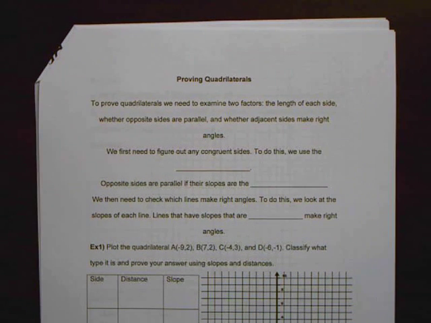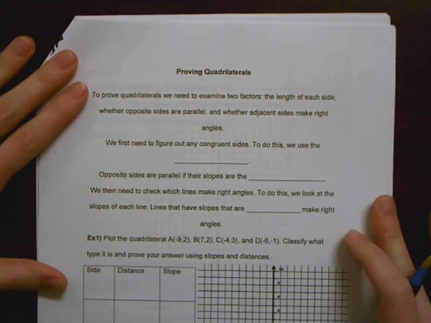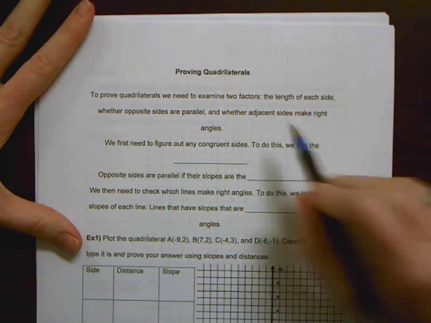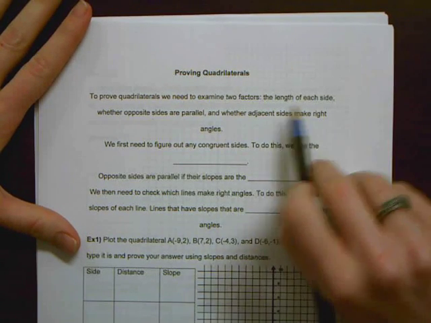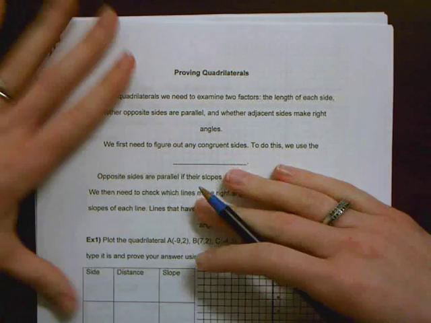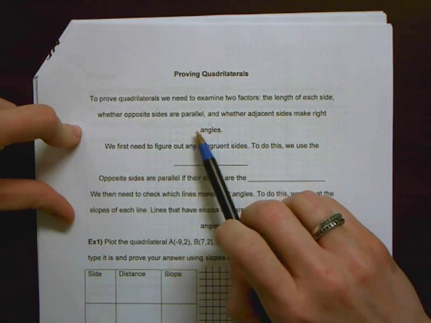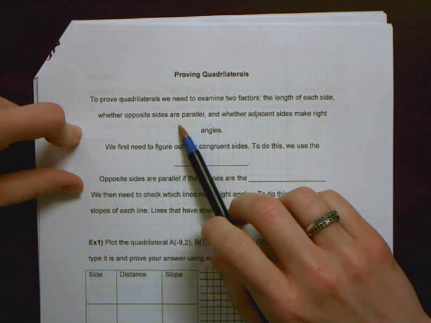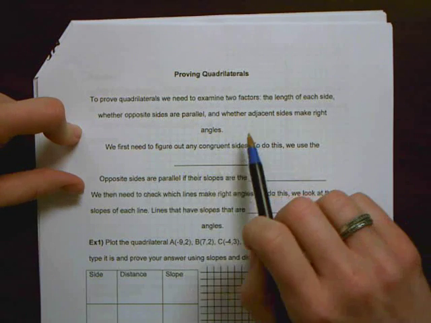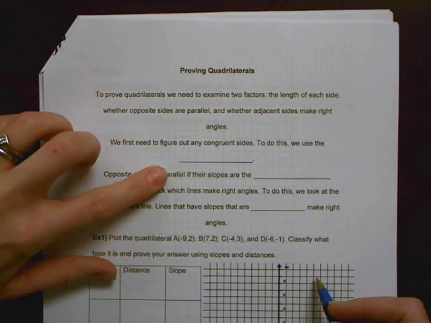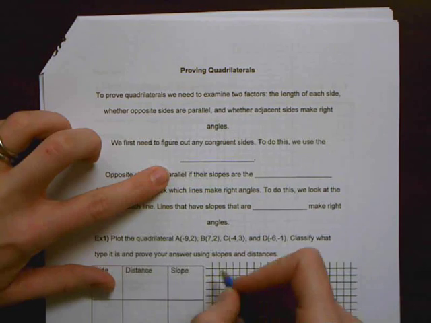We foreshadowed this already when we were talking about the properties of quadrilaterals, but there are 2 or 3 basic things that we have to make sure we check for. First, we need to know the length of each side so that we can verify whether different sides are congruent or not. We also need to know the slope of the different sides of our quadrilateral because we need to know if opposite sides are parallel, and we need to check for right angles, which would mean that adjacent sides are perpendicular.